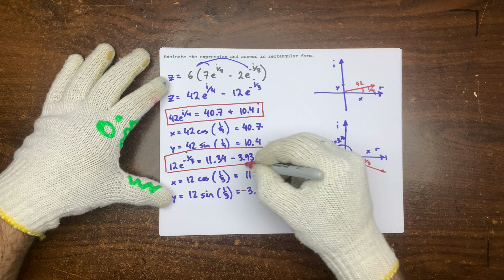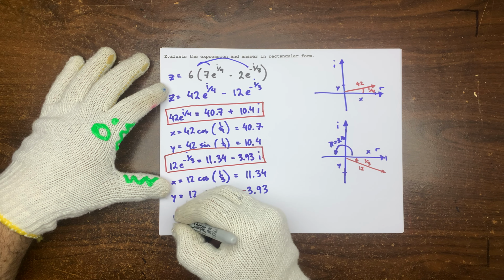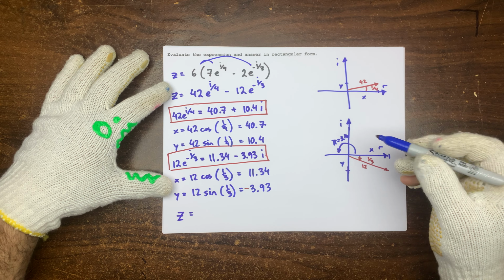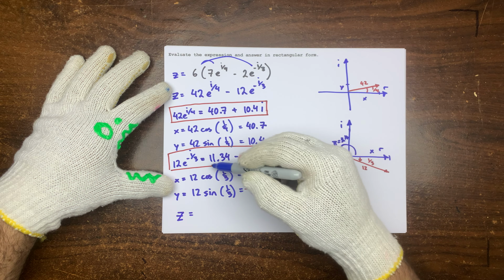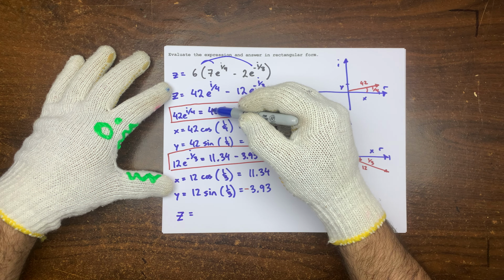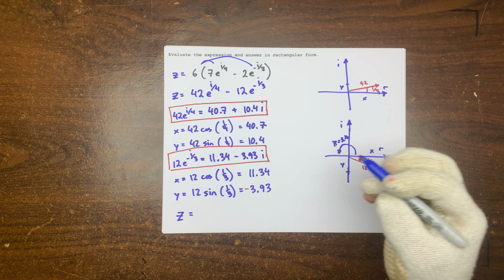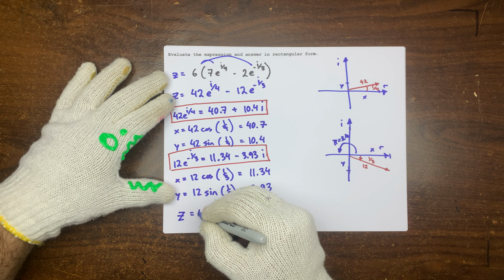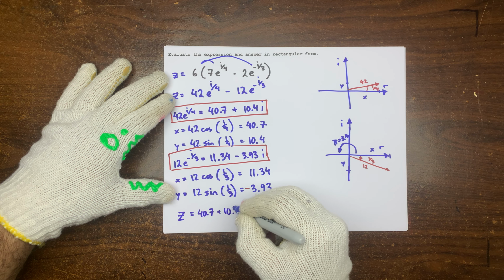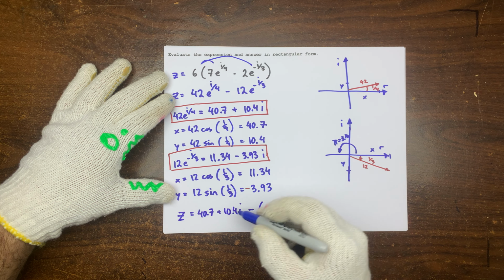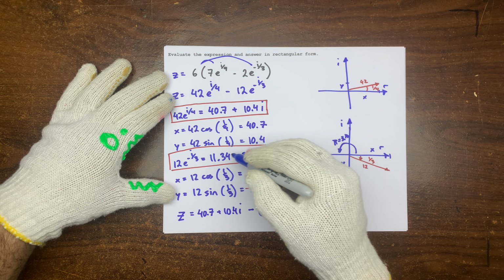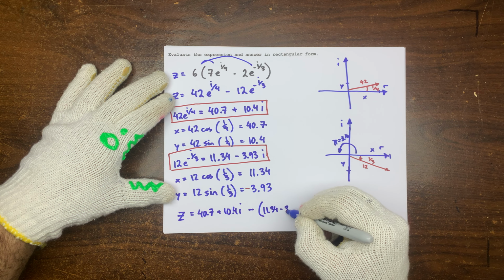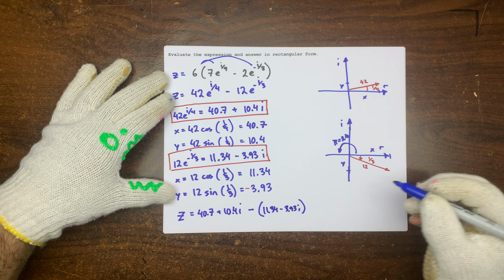Now, let's put them together. I'm just going to write down z here. We have this thing minus this thing. I guess I should write it down. So let's do 40.7 plus 10.4i minus, bracket open, 11.34 minus 3.93i. Now we can write down the final answer. I just felt bad skipping a step there.